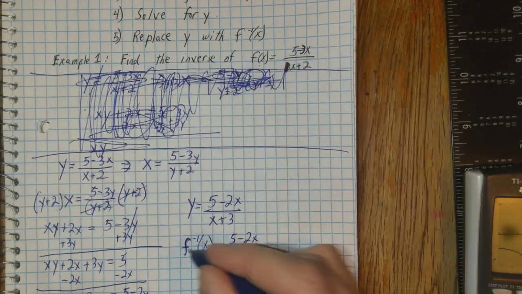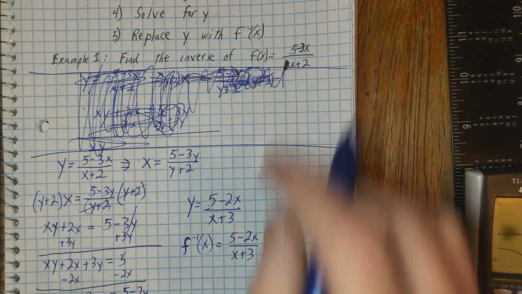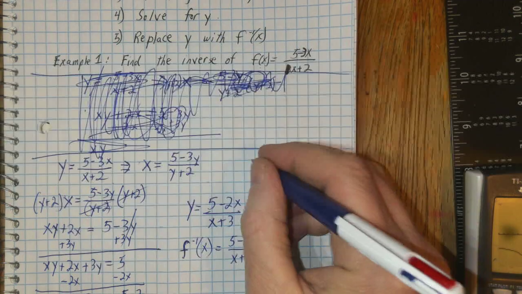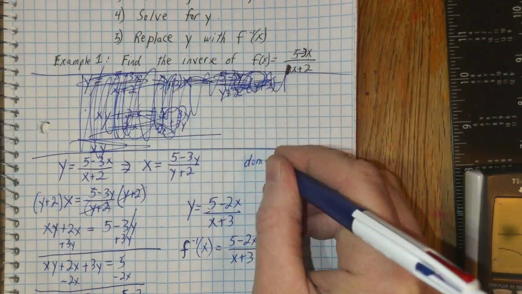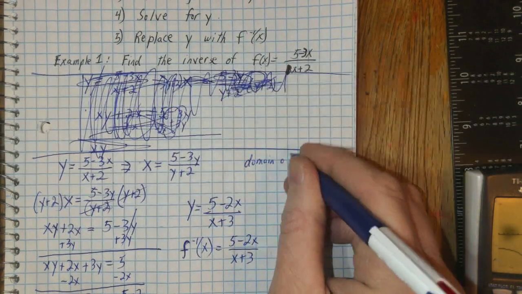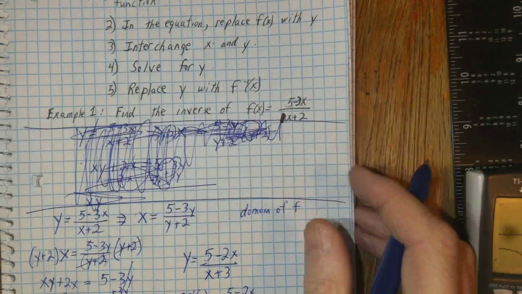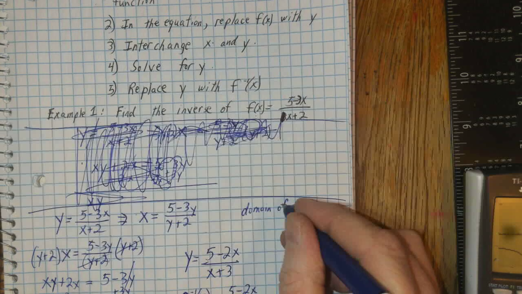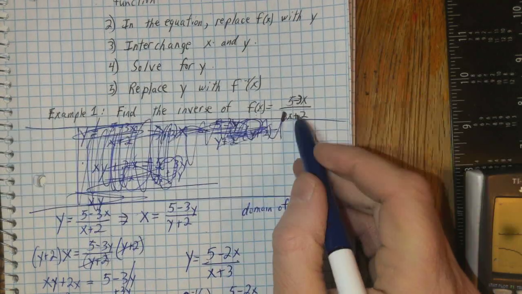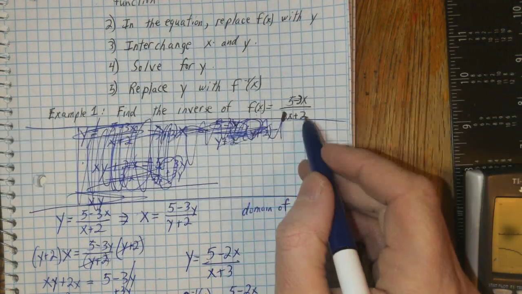All right. I did want to talk a little about the domain. The domain of f, if you look here, x can't be negative 2.